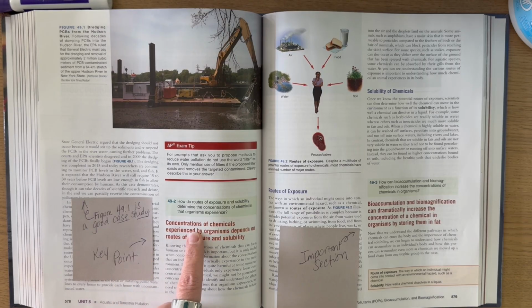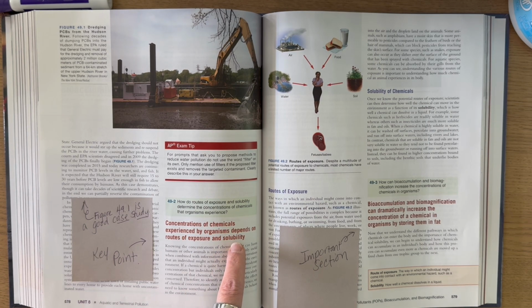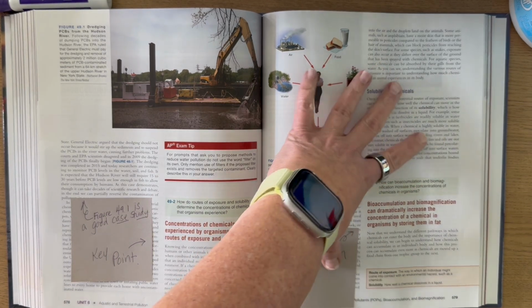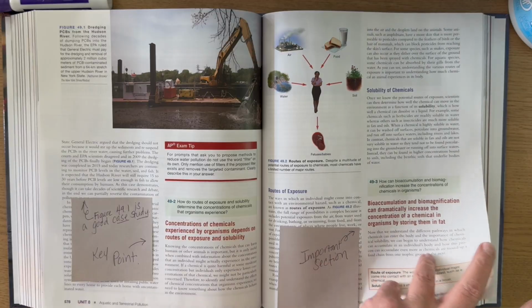And then this is a key point. The concentrations of chemicals experienced by organisms depends on the route of exposure and the solubility. So as you're reading, make sure that you pay attention to this information here.